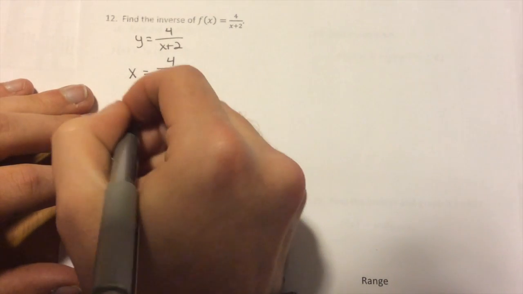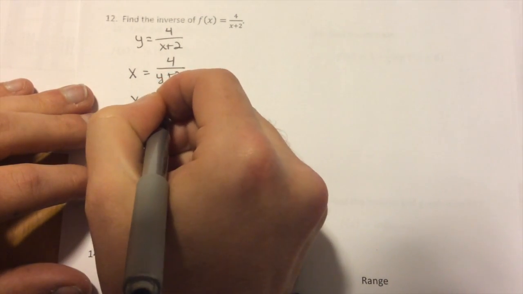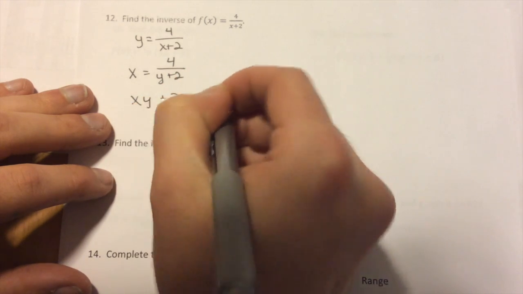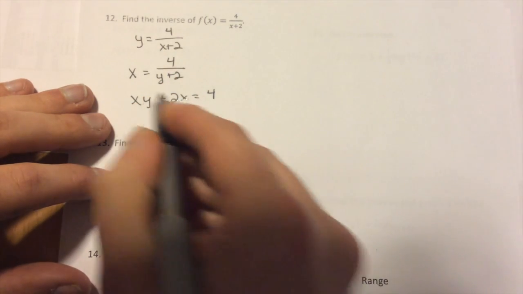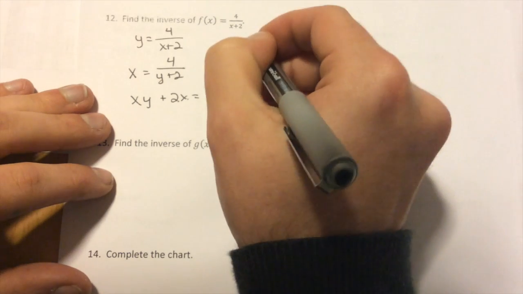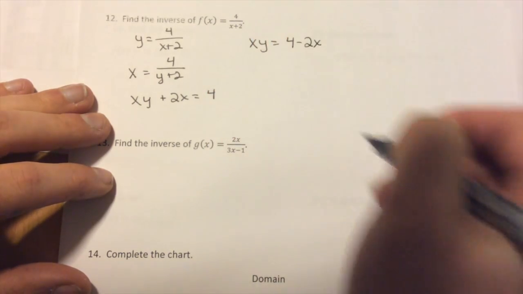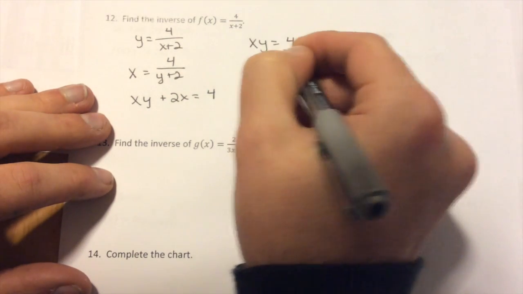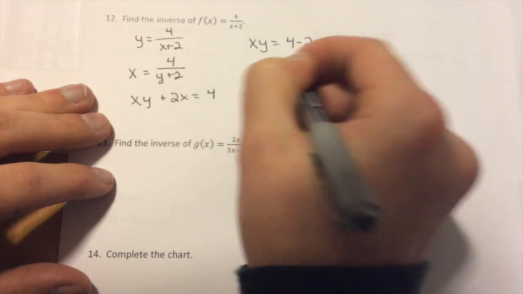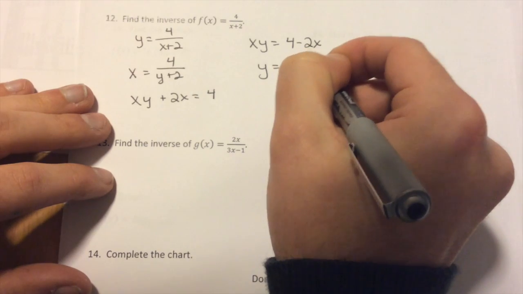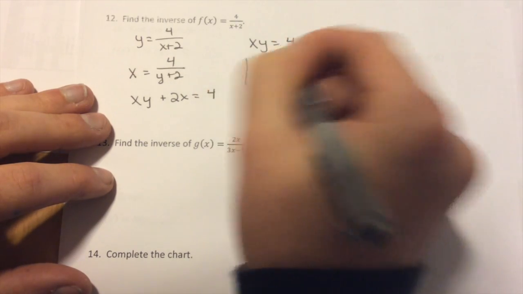So cross multiply. We have xy plus 2x equals 4. Subtract 2x. So I have xy equals 4 minus 2x. Now divide both sides by x. I get y equals 4 minus 2x all over x.